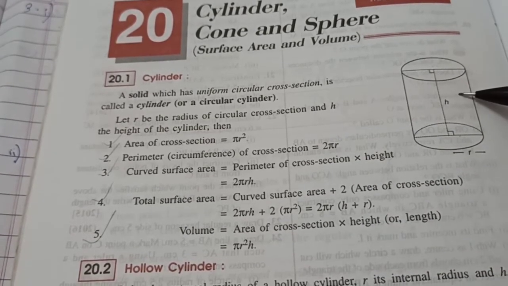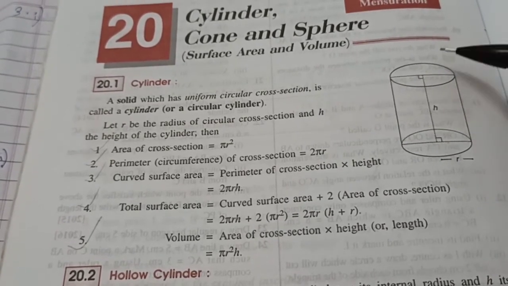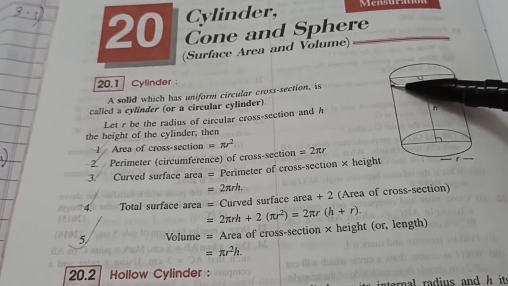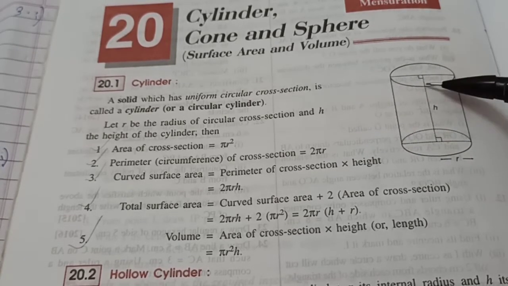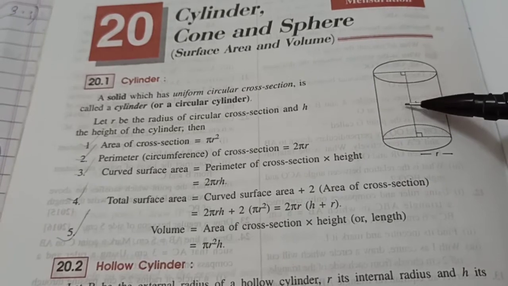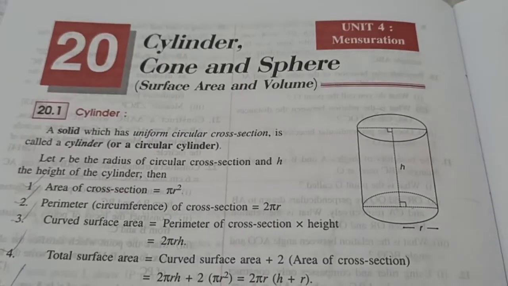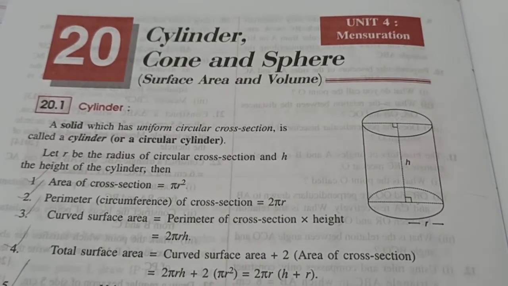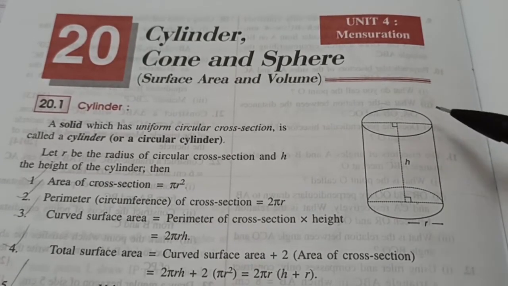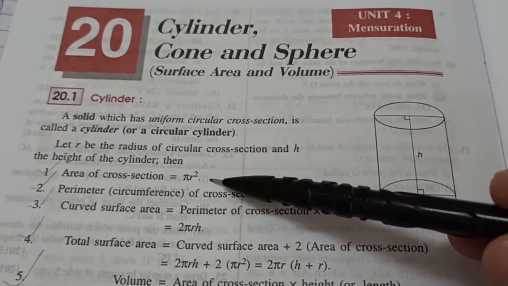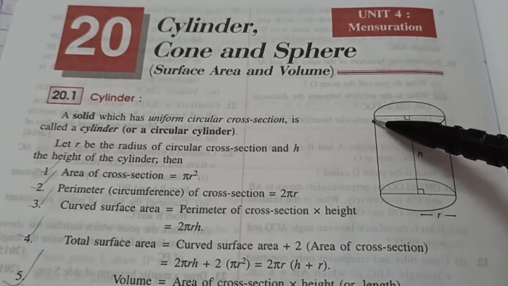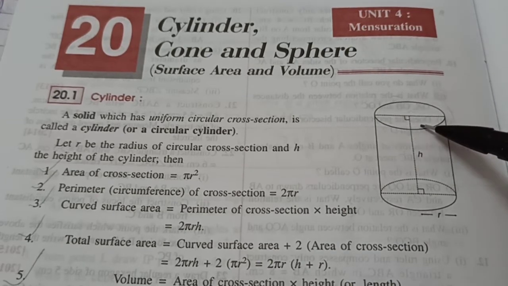For a cylinder, you can see that the top and the bottom are circles and the lateral side is a curved surface. If I open it up, it will look like a rectangle. So if this is a cylinder, it's a hollow cylinder by the way. If I open it, the curved surface area is nothing but a rectangle. The area of cross section, that is a slice of this cylinder, is a circle. So that's pi r squared. The perimeter of this cross section, this edge, is the circumference, which is 2 pi r.